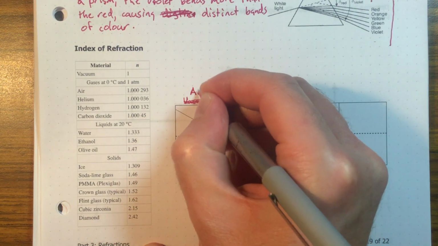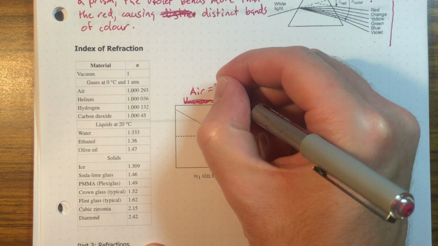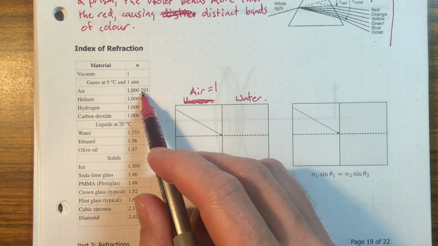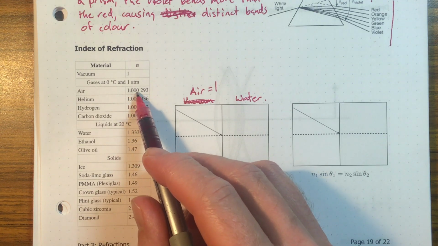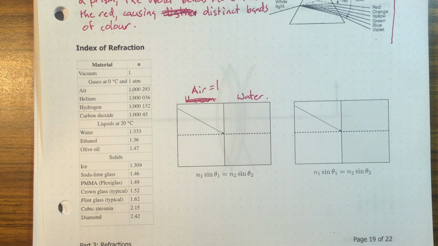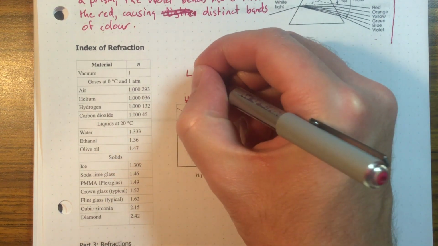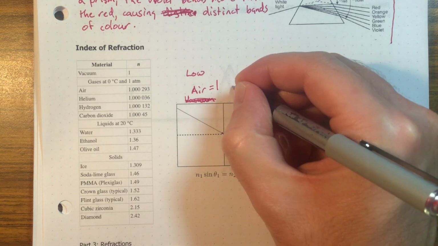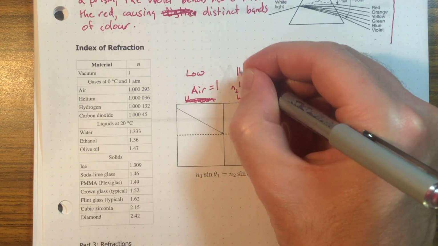The textbook is going to say to use 1 for air, because you look at how slight this is, the 3 decimal places, we just use 1 for air when we're doing our calculations. So we're going from a low N1 to a higher one, N2.